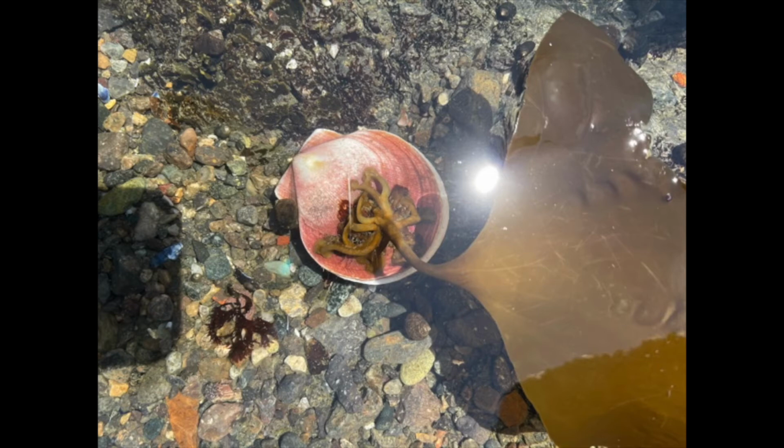Now, this type of mollusk is also called a bivalve, meaning two pieces to their shell or their exoskeleton. What else do you notice about this scallop? What is attached to the top of it? That's right, it's the holdfast from a piece of kelp or algae.